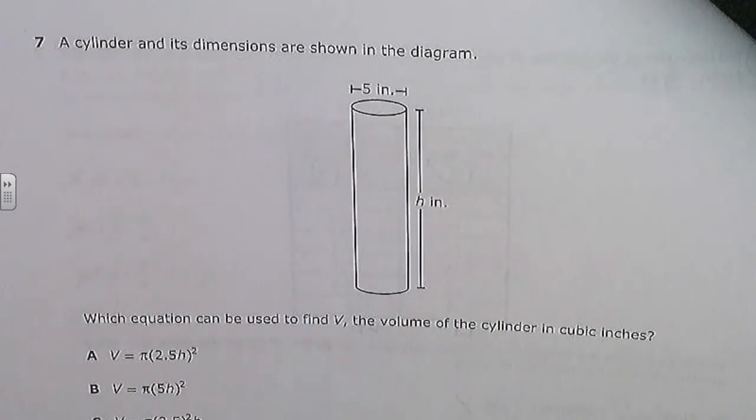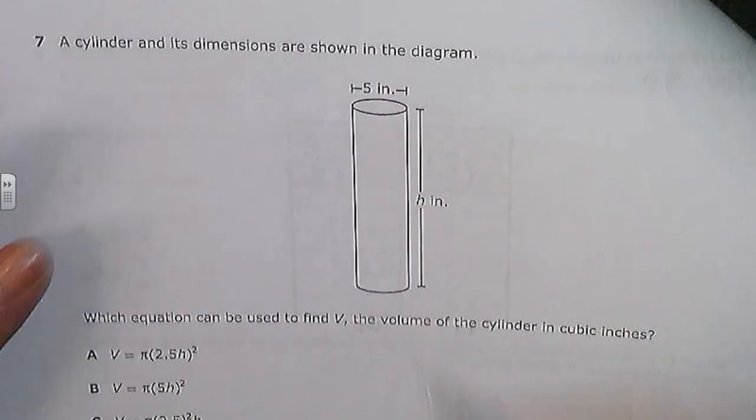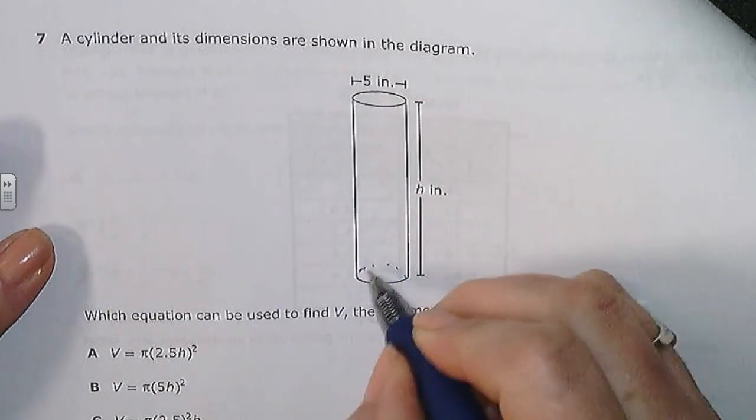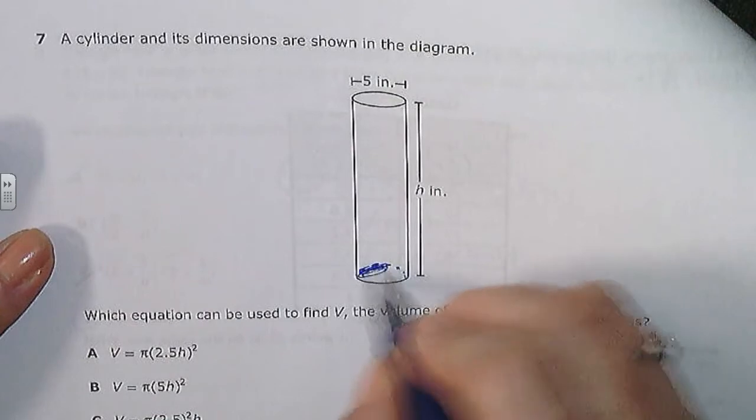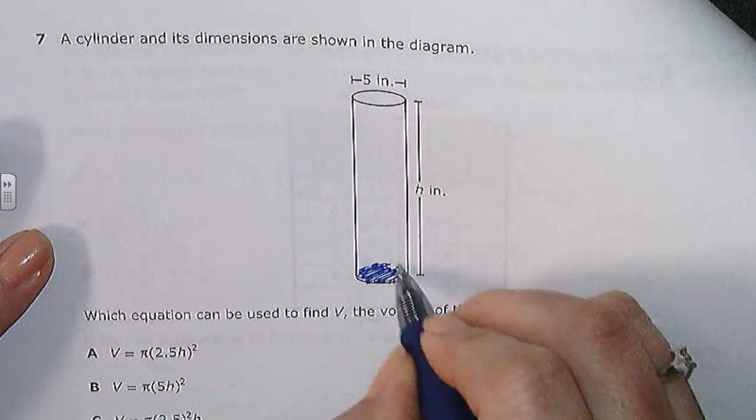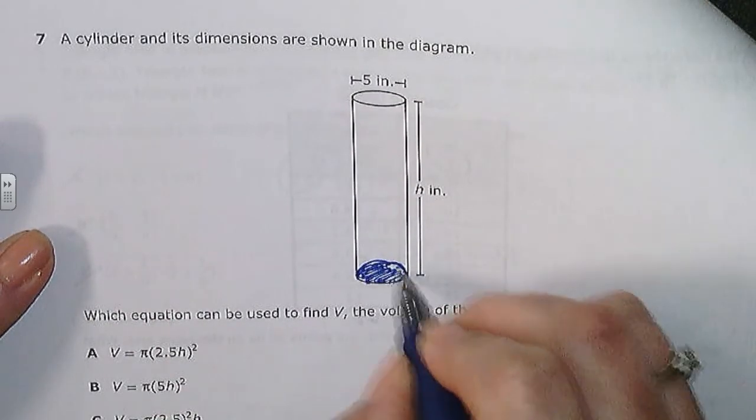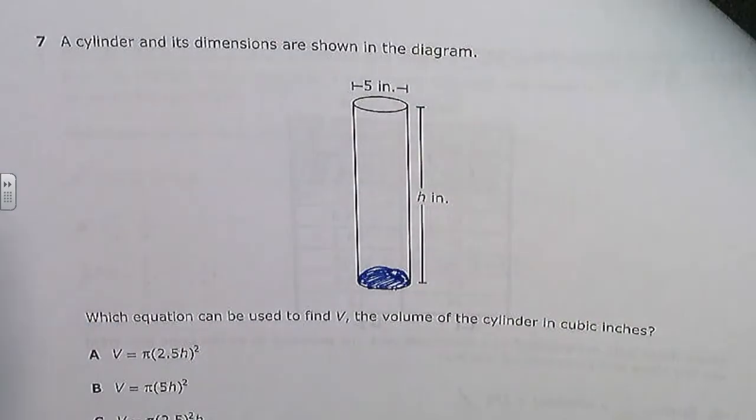A cylinder, the dimensions, nice picture. I can make it look more 3D-ish if you want, by adding the little dashy things behind it. Shade the base in. Why? Why not? When's the last time you got the color? I think it's a great opportunity. And actually, it's an answer. So go ahead and shade that in. Perfect. And it talks about volume, if you're not sure.